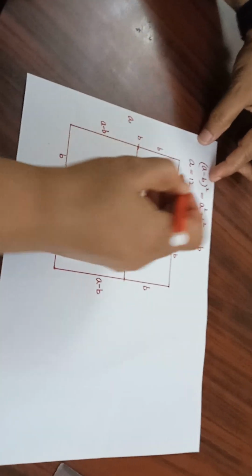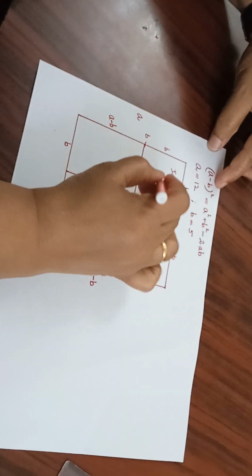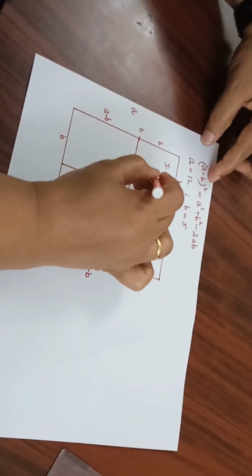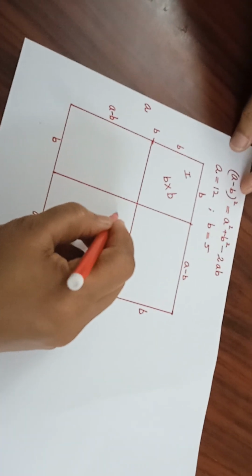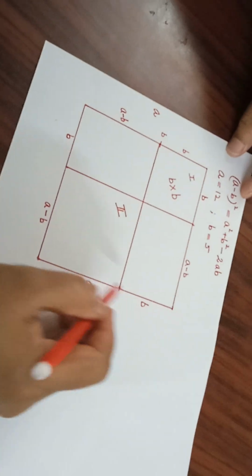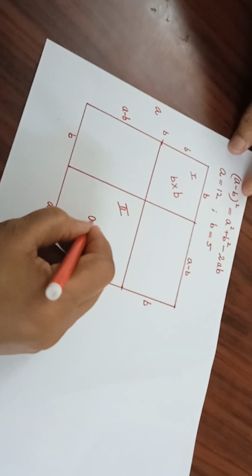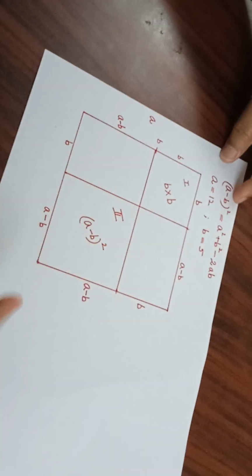So if you consider the first one as a square, can you tell me what will be the area? That is going to be b cross b, right? And let me consider this as the second part. In this one you can see a minus b as the sides, which means that is going to be (a minus b) the whole square.